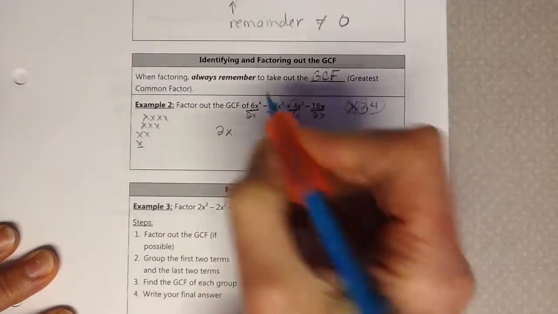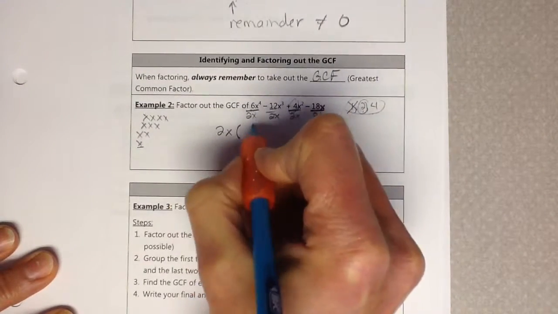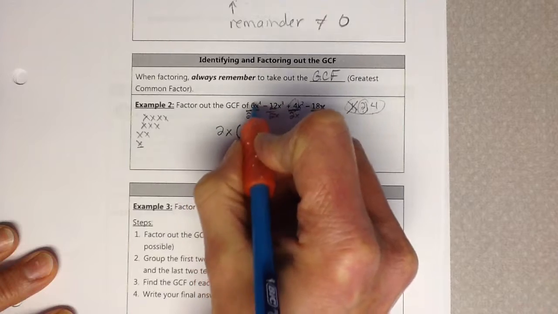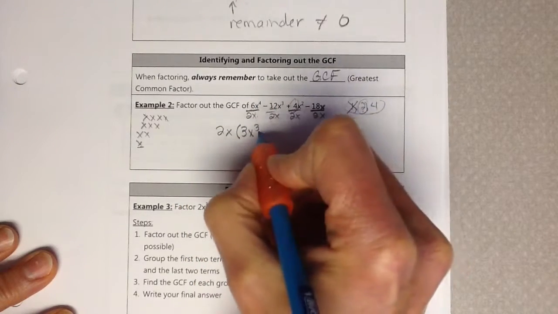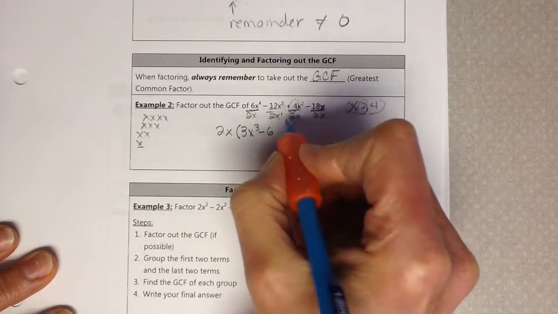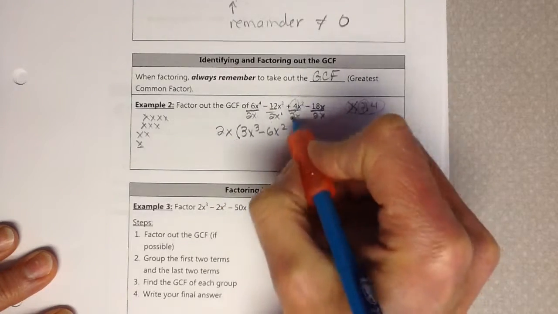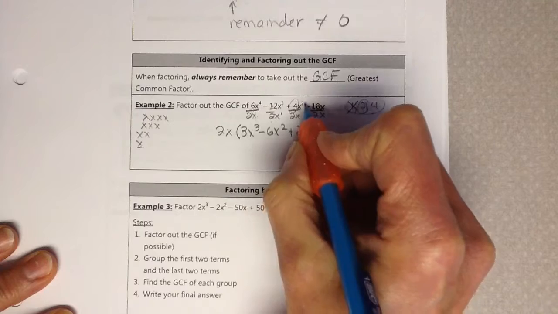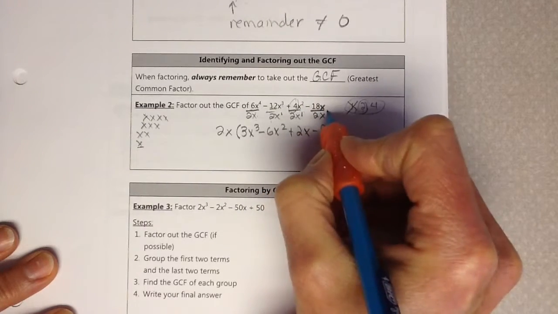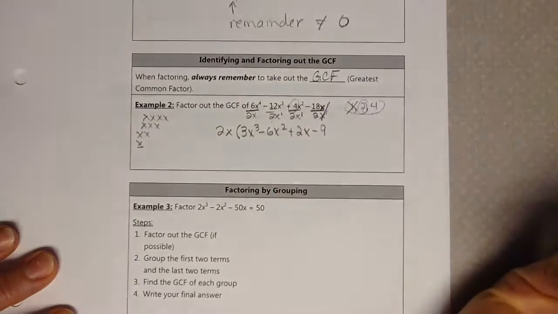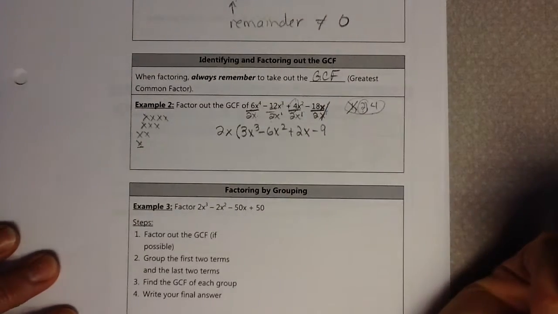So this is going to be 3x cubed, divide the number, subtract the exponent. This is going to be dividing the number, subtracting the exponents. Divide the number, subtract the exponents. Divide the number, subtract the exponents. That would just be x to the 0 or 1.